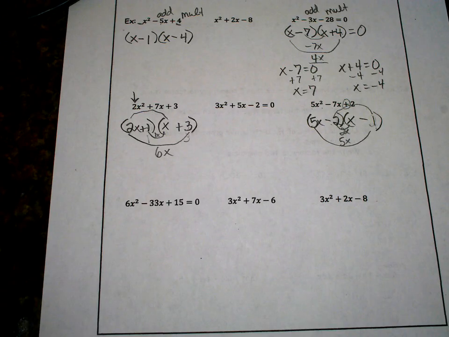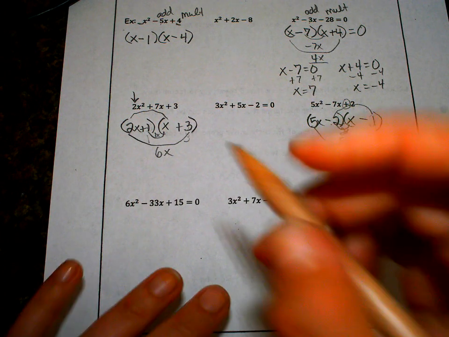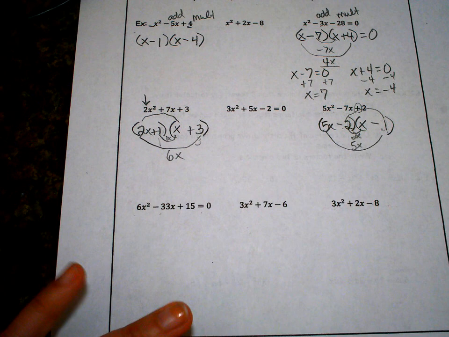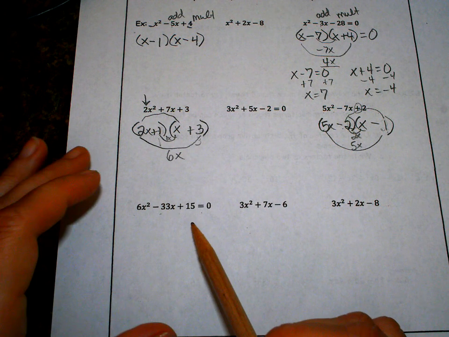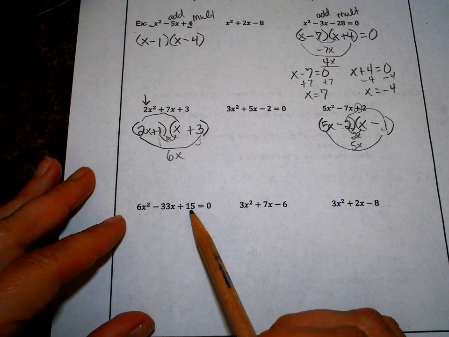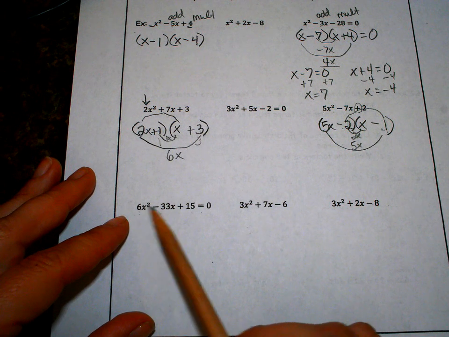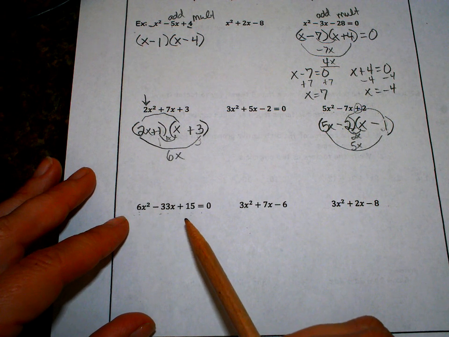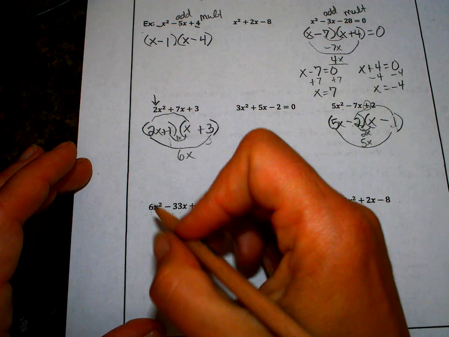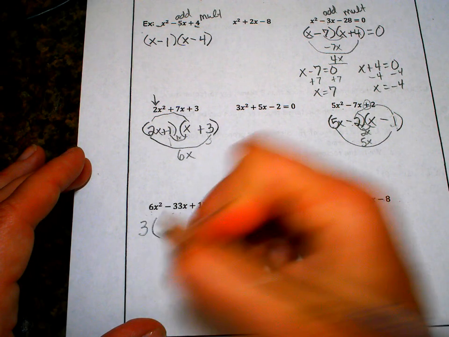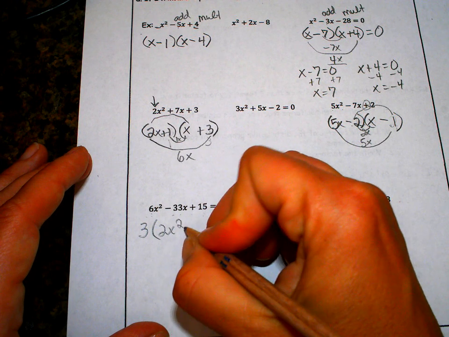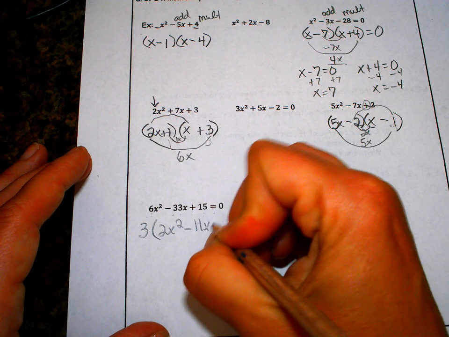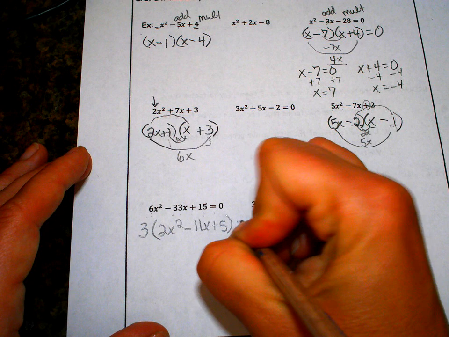All right. Let's do one from the bottom. I think you're probably going to want me to do this one. So here's the deal, guys. I can do a couple things. 6 and 33 and 15 have a GCF. So I could do 3 as a GCF and get 2x squared minus 11x plus 5 equals 0.